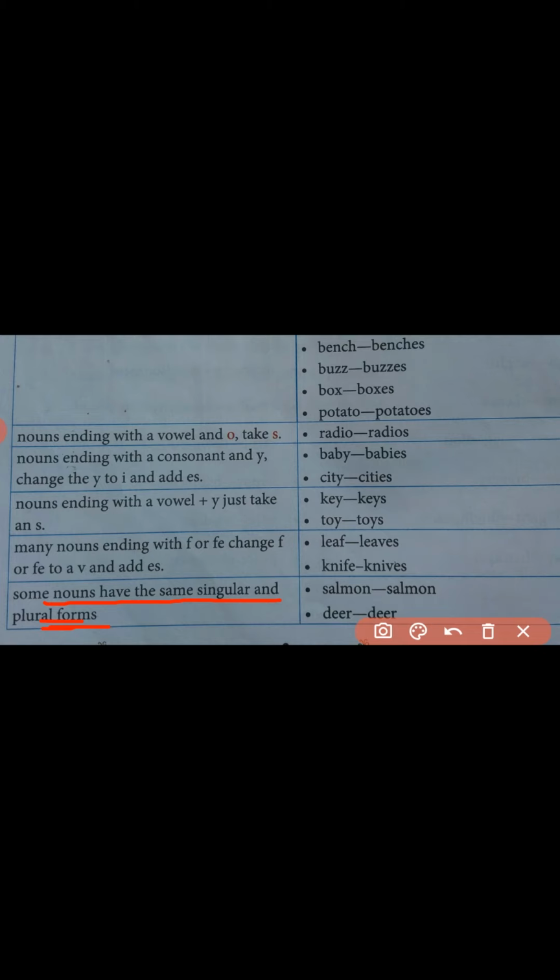For example, you can see salmon. Here the singular noun is salmon and the plural noun is also salmon. Deer. Here deer is singular, whereas in plural it is also deer. So this indicates a particular group of nouns, a number of nouns, which are written in singular and plural in the same form.